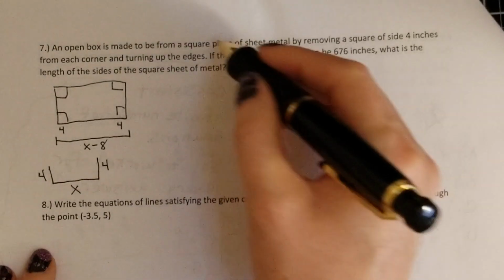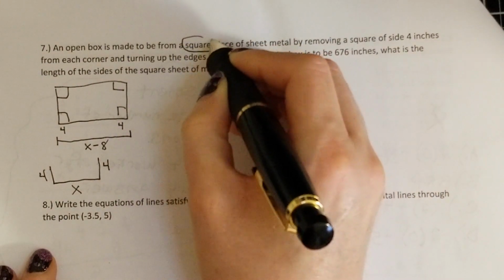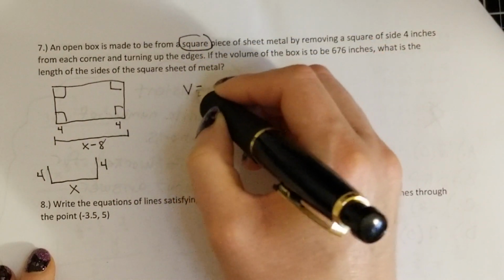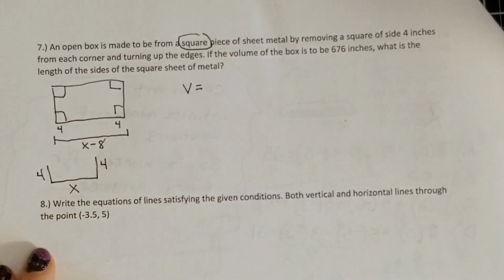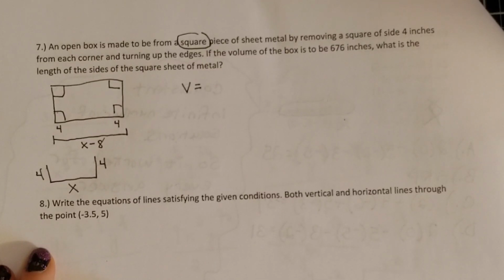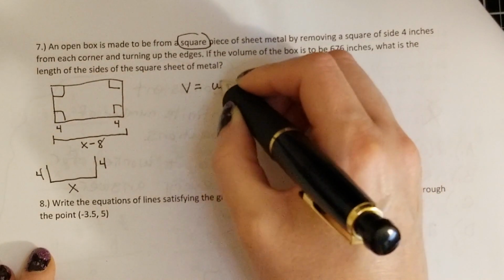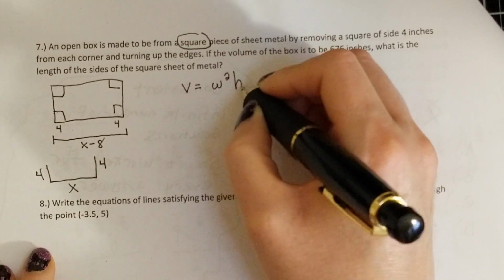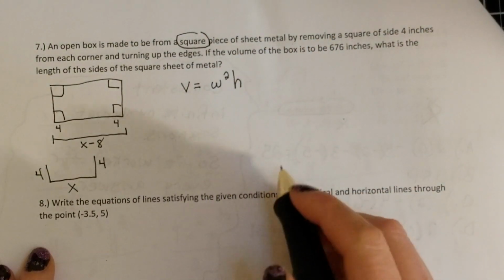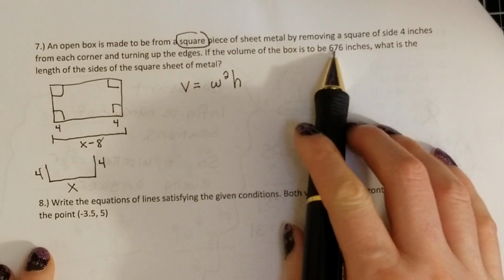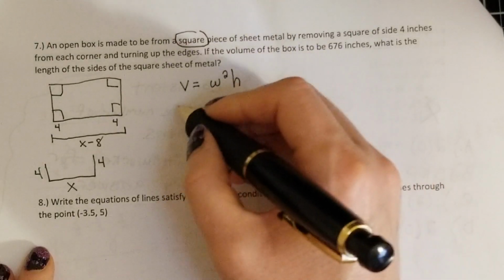All right. Now the big key word here is that it's a square. So when you do your volume, instead of length times width times height, the length and the width are the same since it's a square. So this would be like the width squared times the height. Okay. I know my volume is 676.